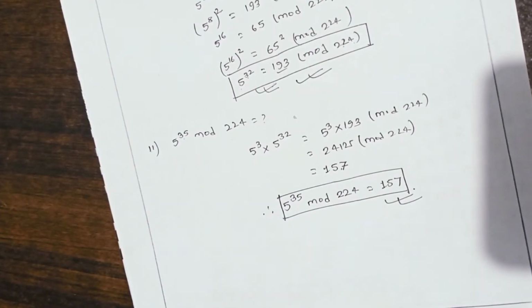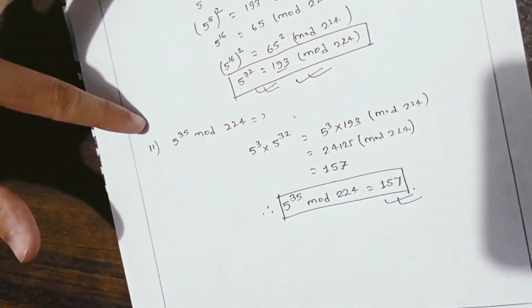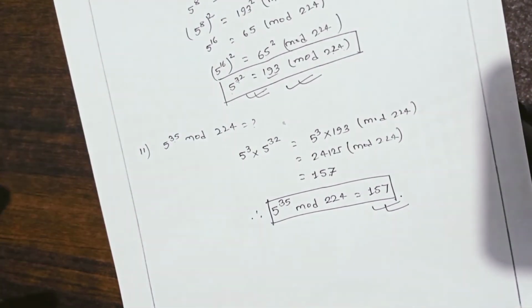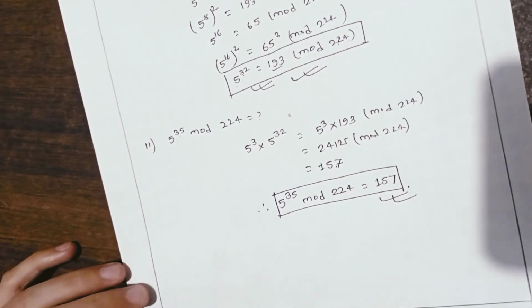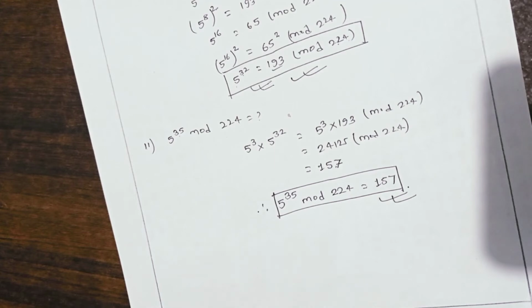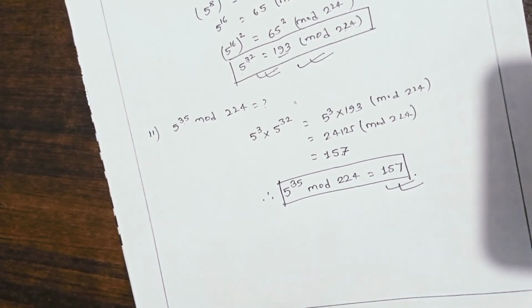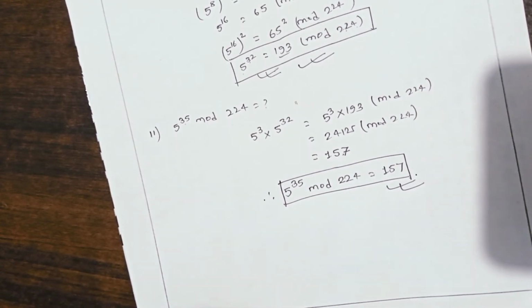That's all. By using this method, you can solve any larger numbers with higher powers. If you find any confusion, you can comment down in the comment section, and I will try my best so that you could know it very well.